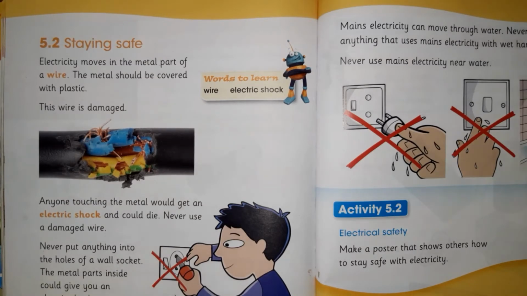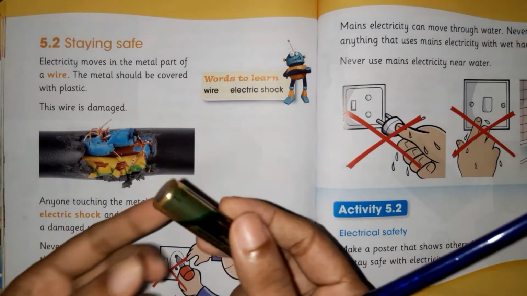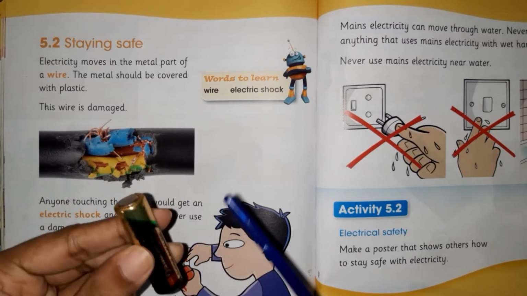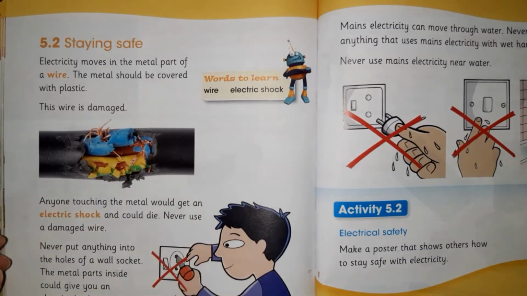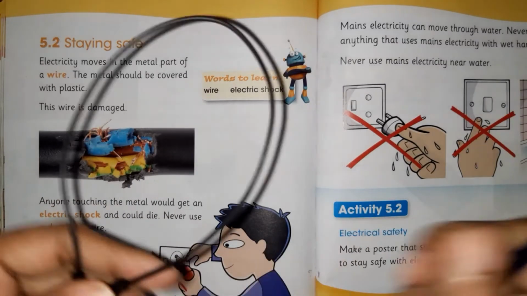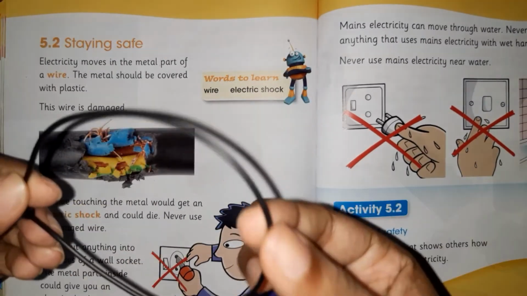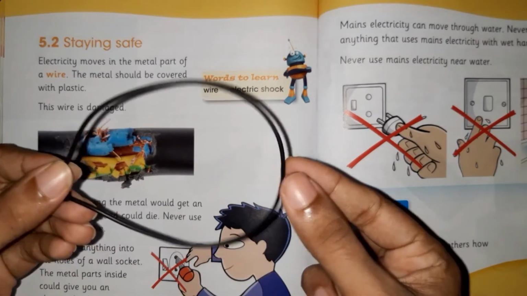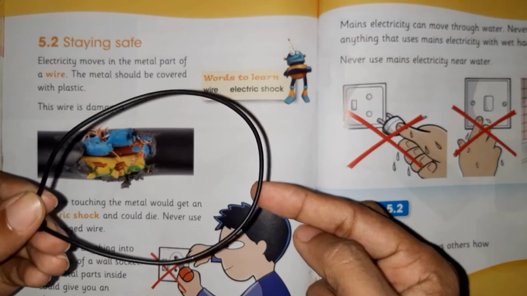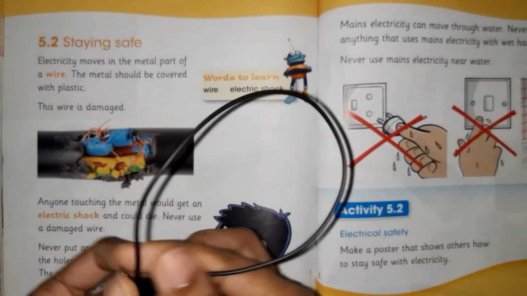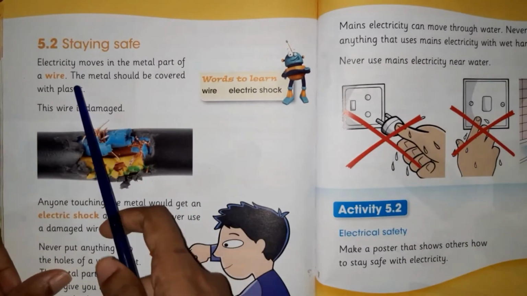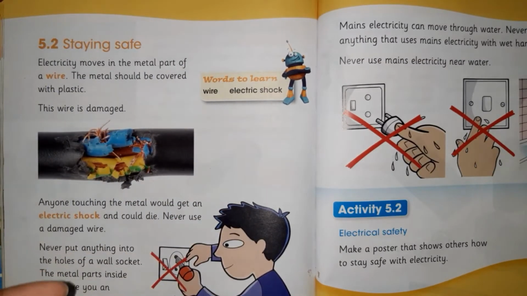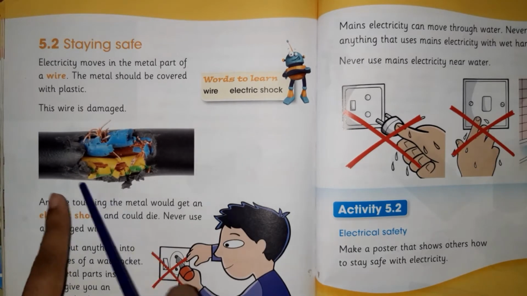And also if we have this kind of a cell with us, then we need a wire to take out this electricity from the cell. So let me show you a wire. This is a simple wire. Even though it is made of plastic on the outside, on the inside there is a metal part. Electricity is moving in the metal part of a wire. Okay, you have been given a picture here.